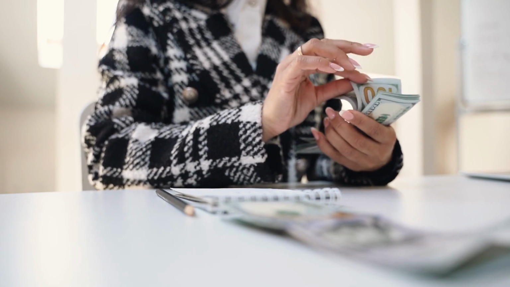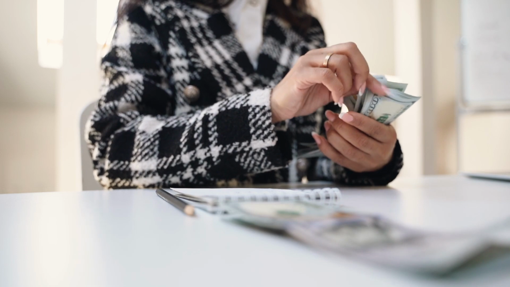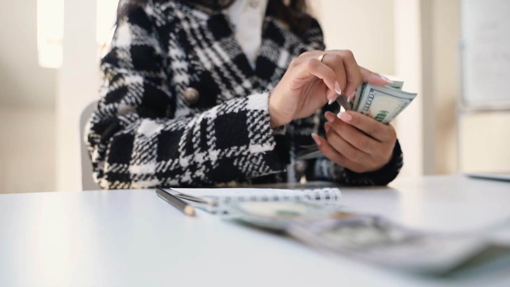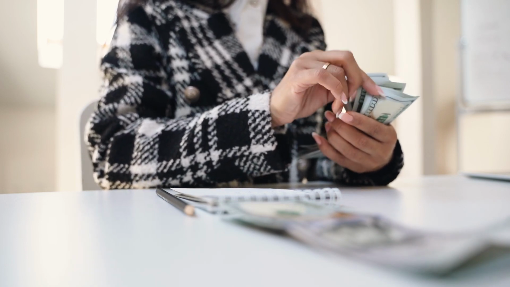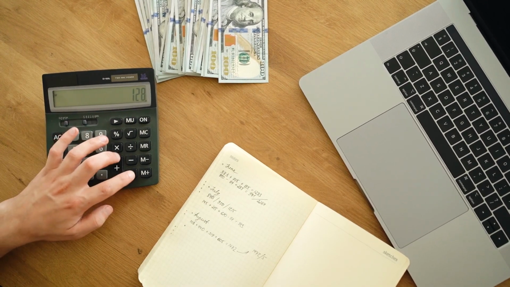It's important to start saving and investing as early as possible to take full advantage of compound interest, and to reach your financial goals faster. The power of compound interest lies in its ability to turn small savings into big wealth over time.